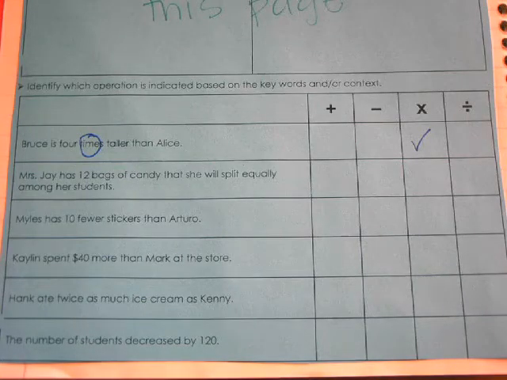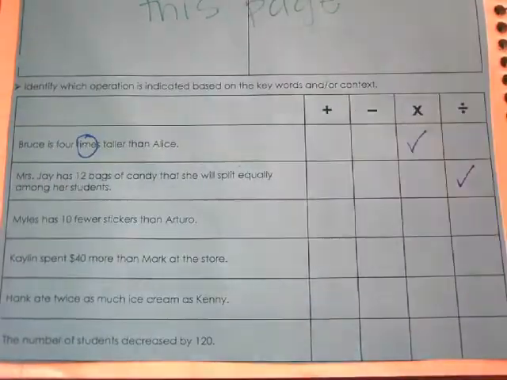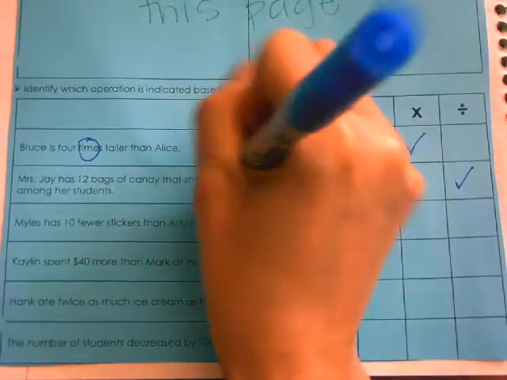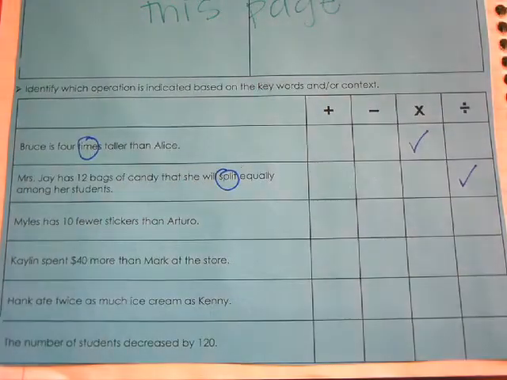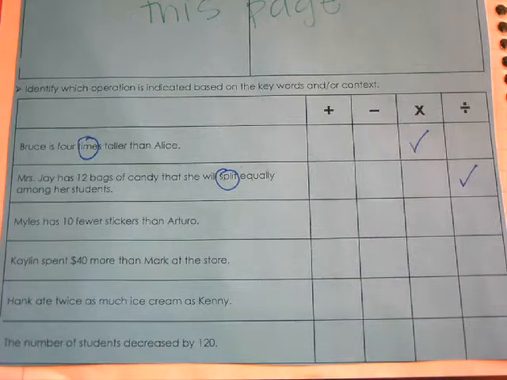All right, someone different, unmute yourself. Tell me what you got. Why? Excellent. I don't know who said that, but excellent job. All right, do the next one. Miles had 10 fewer stickers than Arturo. Give me a check mark, circle the word.